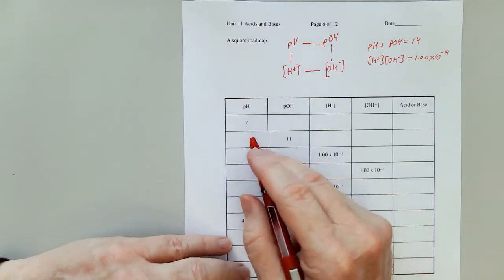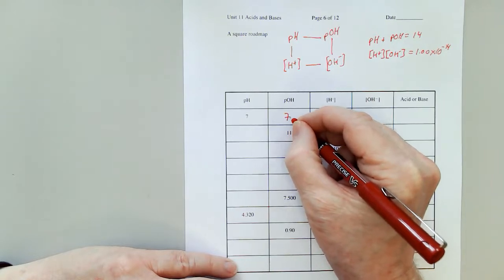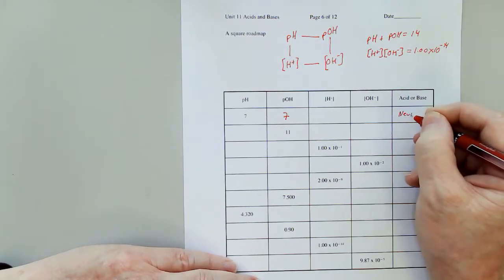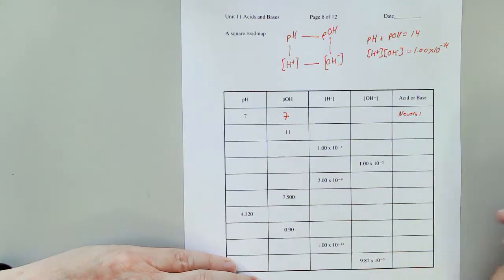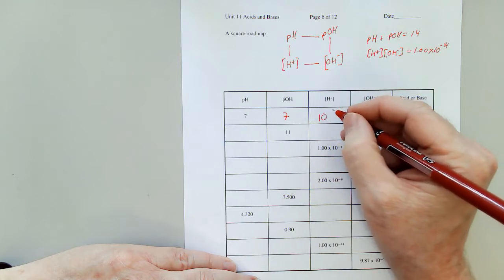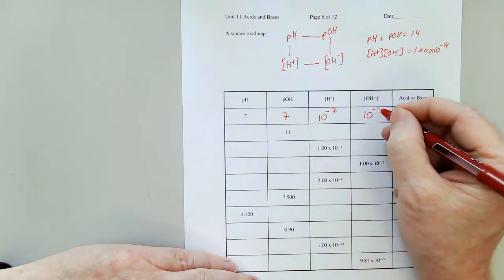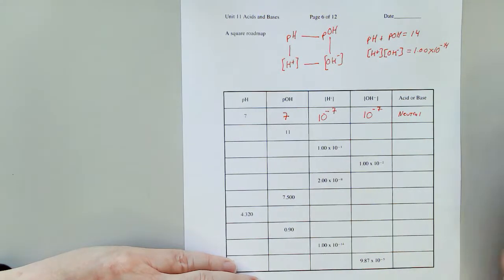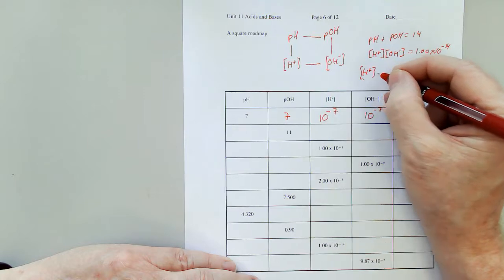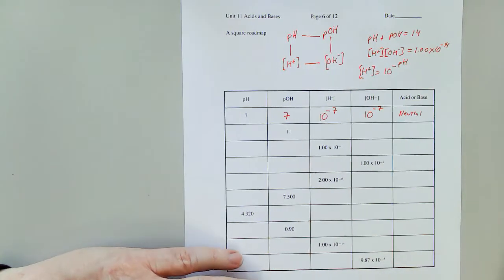So now, if I know that the pH of a solution is 7, I know its pOH is also 7. That's a neutral solution, by the way. Now, according to the definitions then, H+ is equal to 10 to the negative 7th, and OH- is equal to 10 to the negative 7th, because the H+ concentration is equal to 10 to the negative pH.